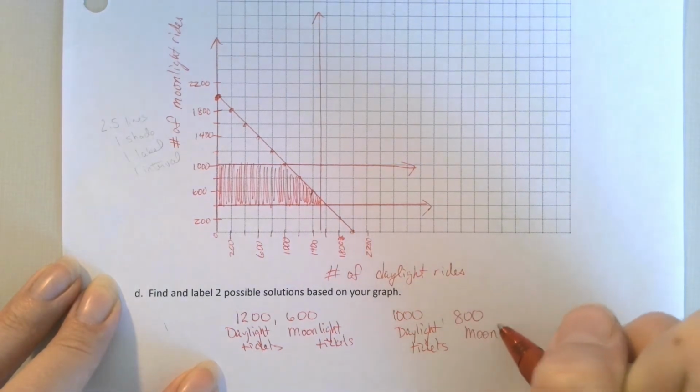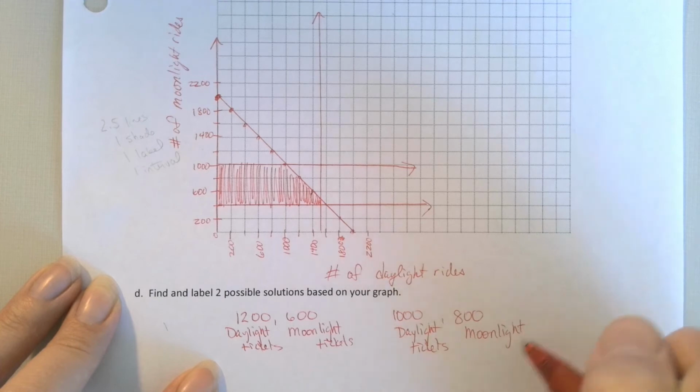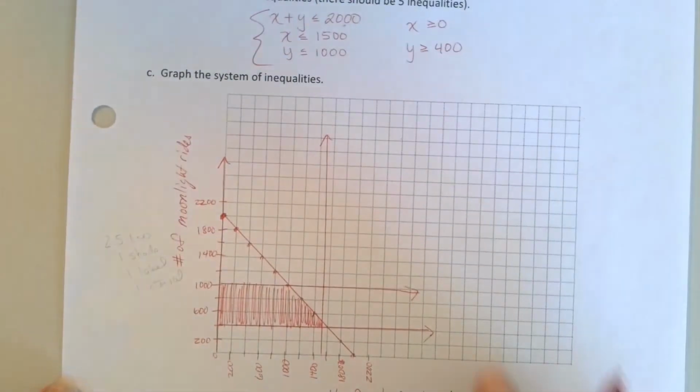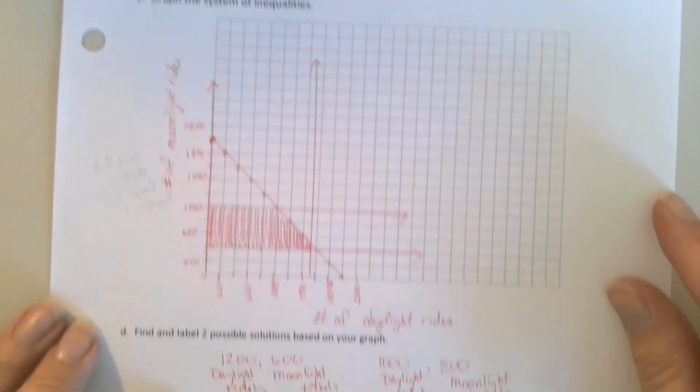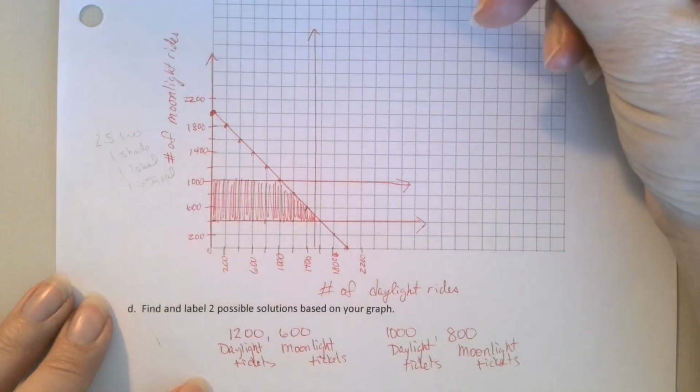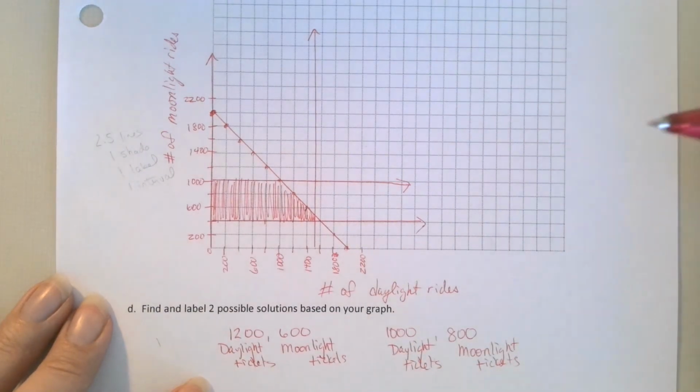Now, if I'm picking something closer to my line or I'm not really sure, the next thing I'd want to do that was required in another worksheet is take my answers and make sure they meet those stipulations. Both of these are well under 2,000. They both meet the stipulations for X and for Y in both cases.